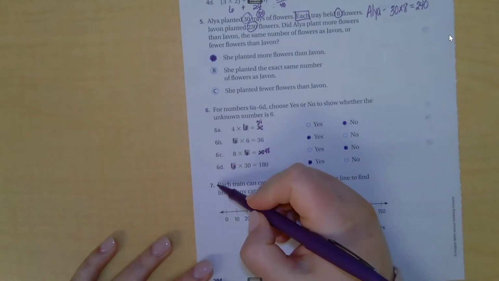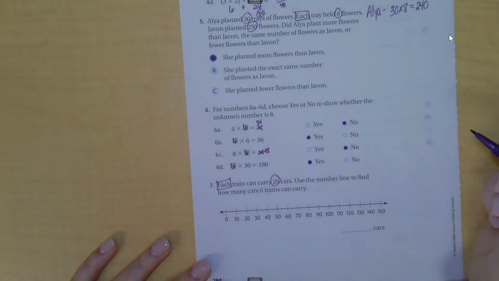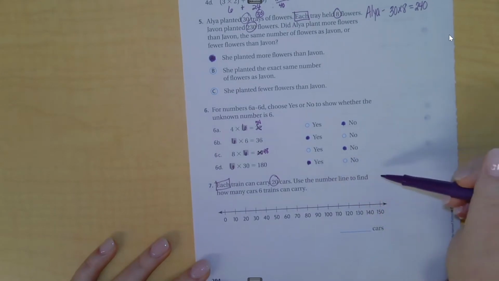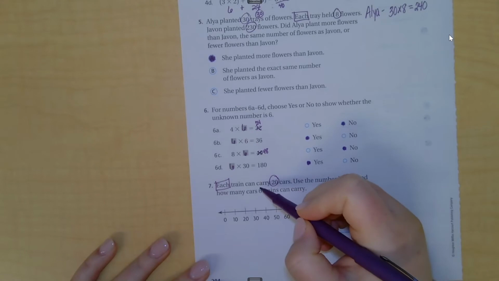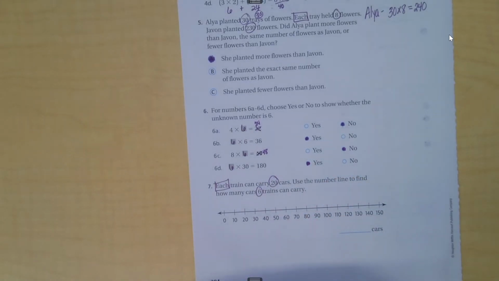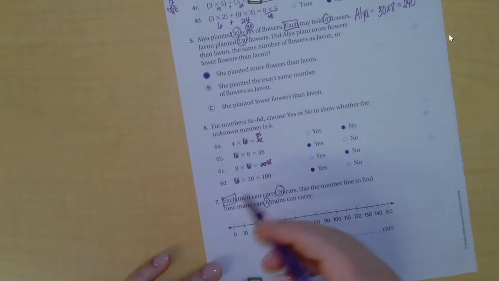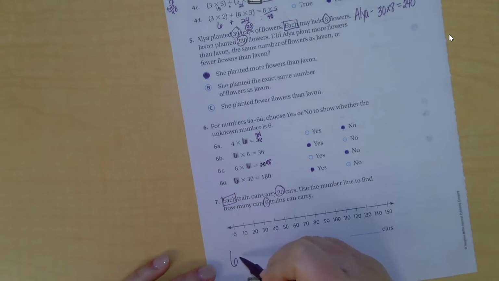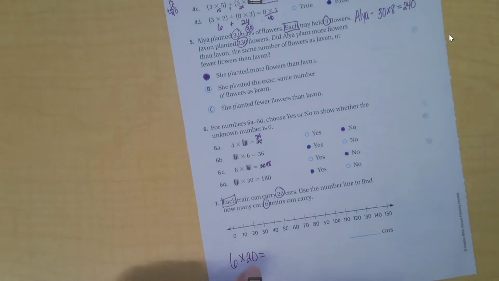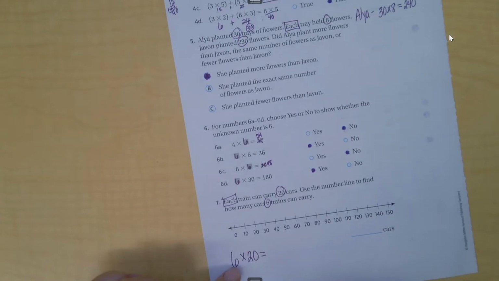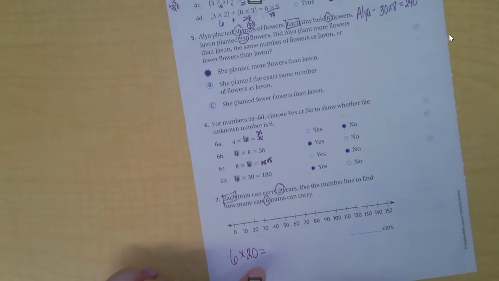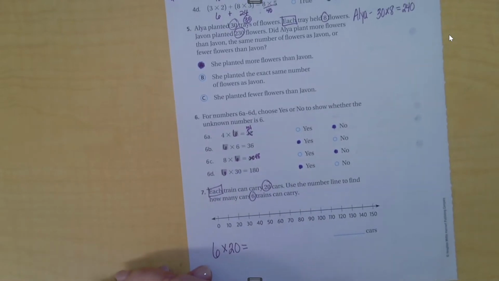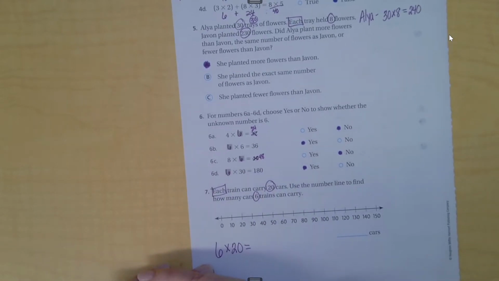Okay, each train can carry 20 cars. Use the number line to find how many cars 6 trains can carry. Okay, so I want to solve for 6 trains with 20 cars. That's what I'm solving for. I want to know how many cars that is. 6 trains, each train carries 20 cars. So 6 sets of 20. 6 sets of 20 is the same as 6 jumps of 20.